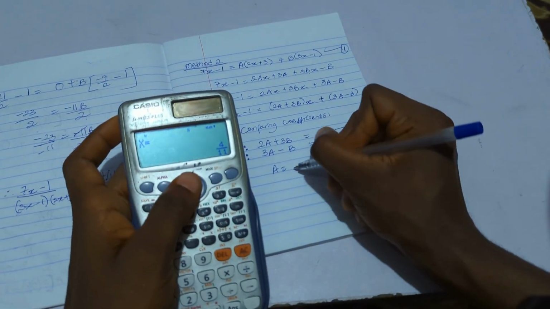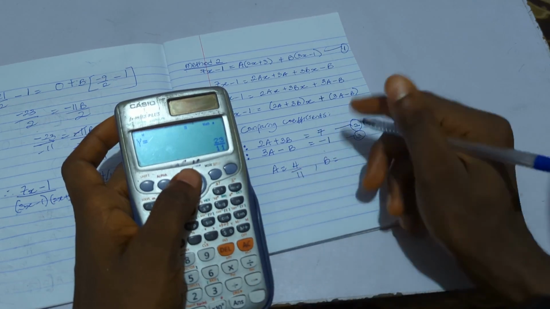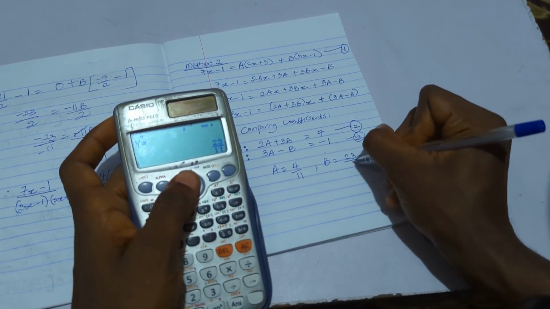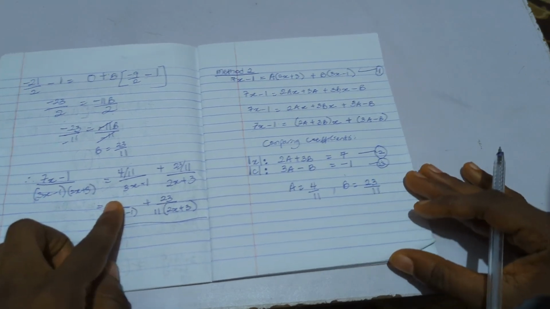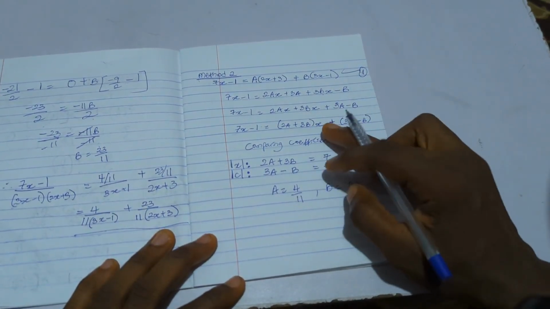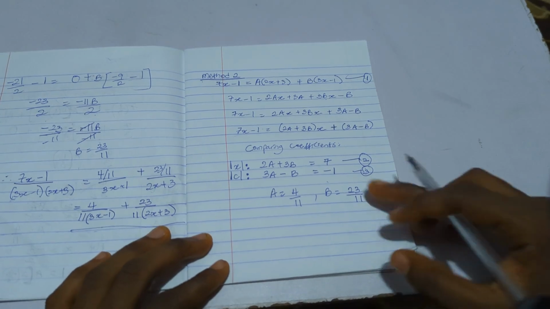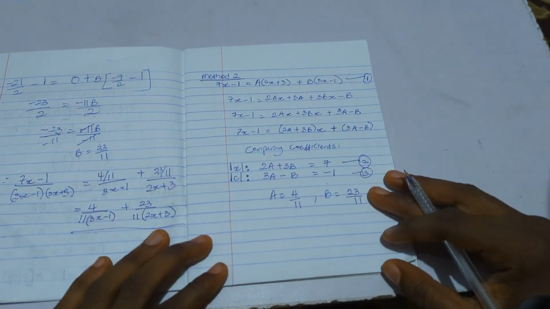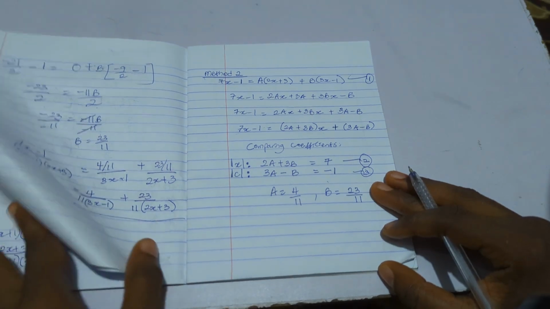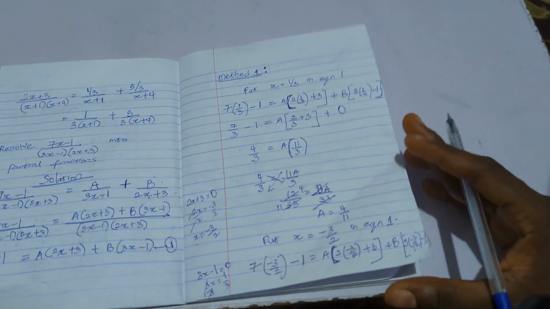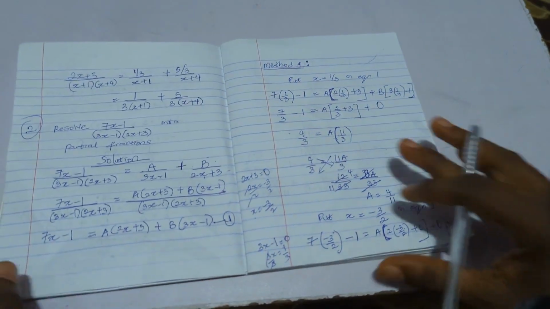By the time it's solved, it tells me that a is equal to 4 over 11 and b is equal to 23 over 11, which is exactly what we got here, right? So using this method, we're able to pull out our simultaneous equations and solve. The advantage of this second method is that it is useful for the different types of partial fractions that we have. Any type that we have, it will always solve. But the initial method only works when we have a linear case.